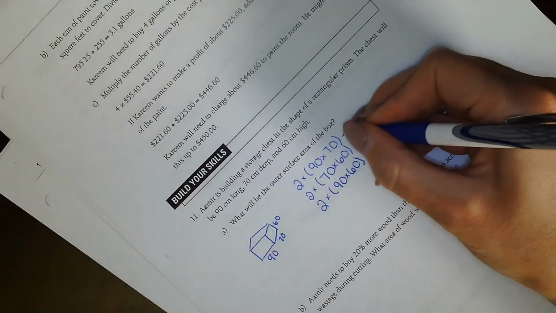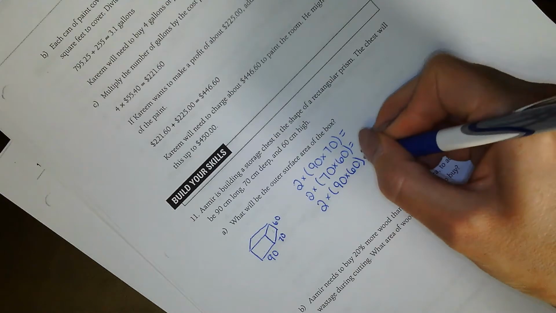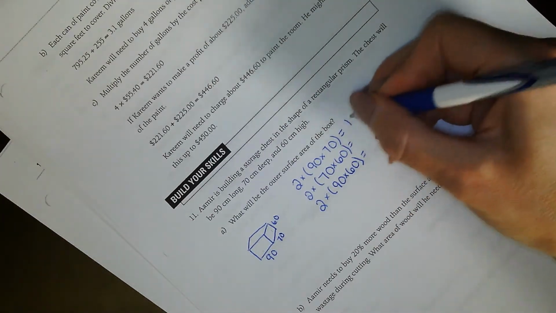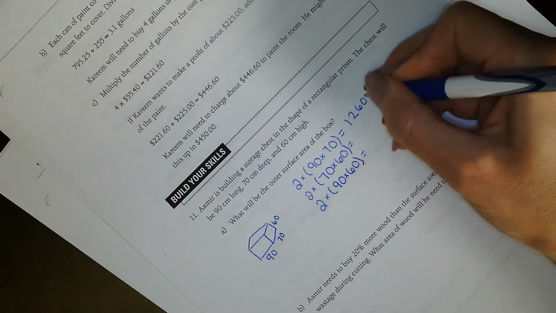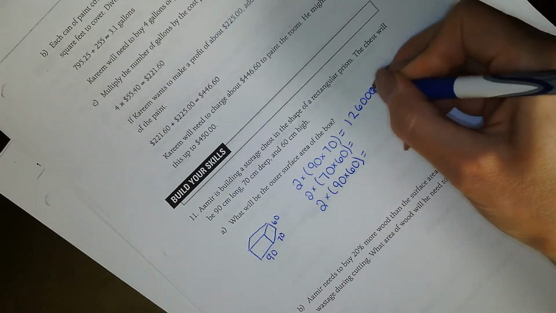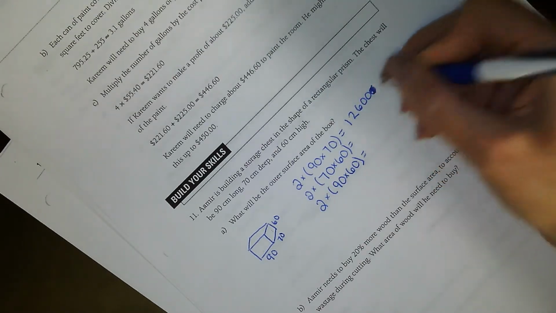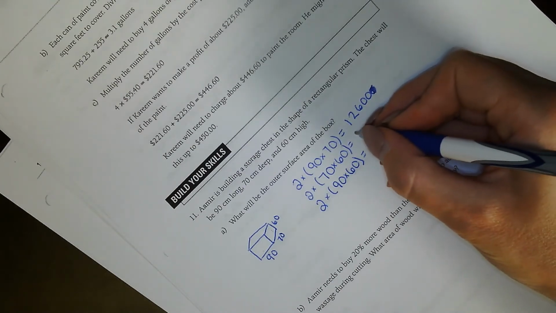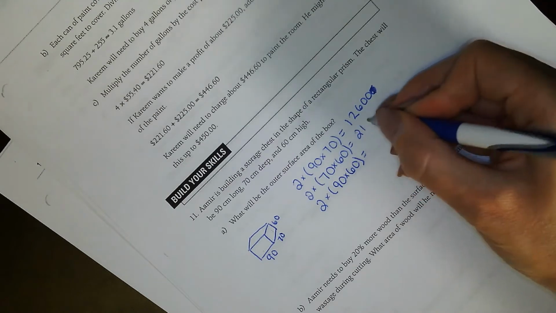Do my quick calculation of each of those, and I have 126. Oh, too many zeros. And 21,000.